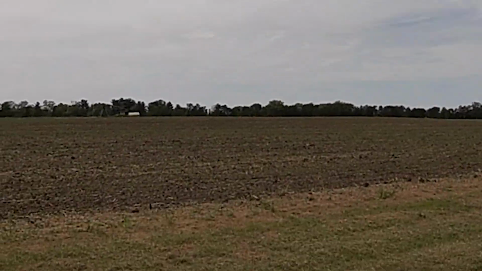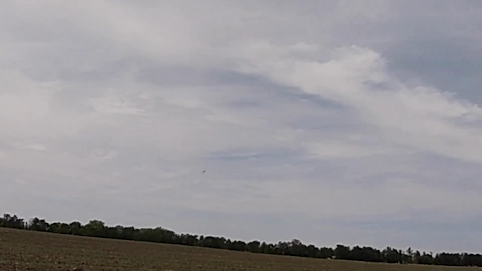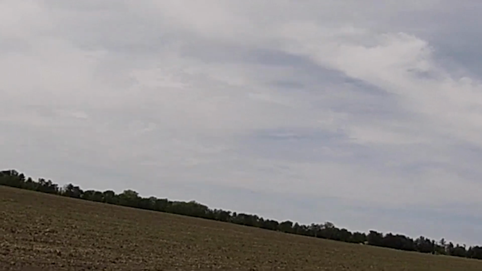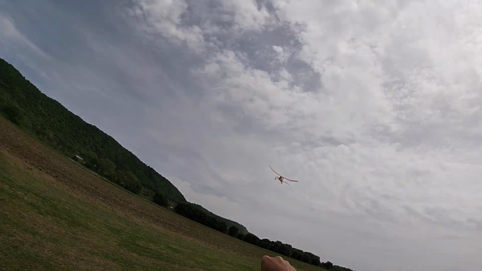I think the average speed was probably around 6 miles an hour, but I recorded a gust of over 10 miles an hour with my Kestrel. This plane has a low kV motor, so it doesn't climb too fast, but I let it run for like 20 seconds, and here is about the strongest wind I had seen.